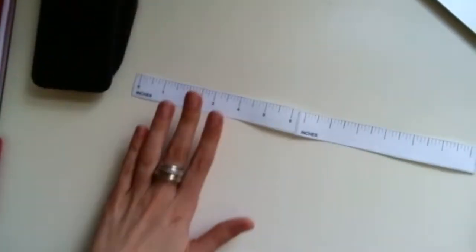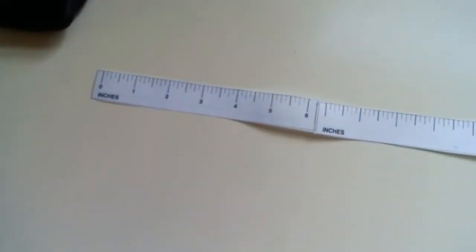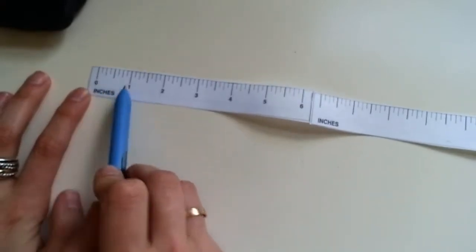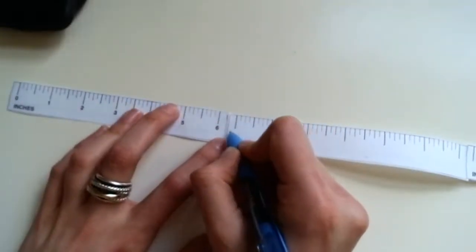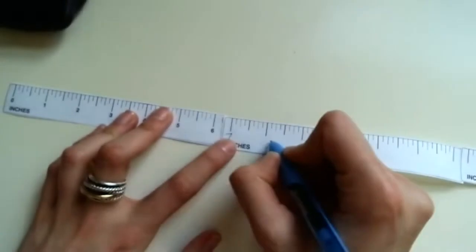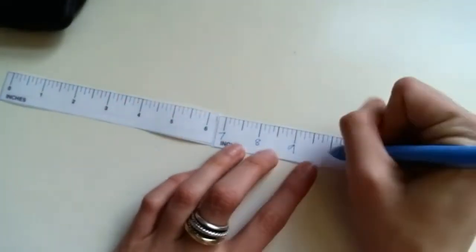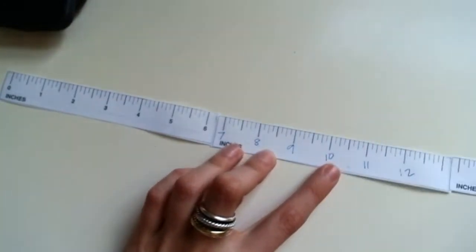Okay, so here's my yardstick. So it starts at 0. 0, 1, 2, 3, 4, 5, 6. The number that comes after 6 is 7, 8, 9, 10, 11, 12.